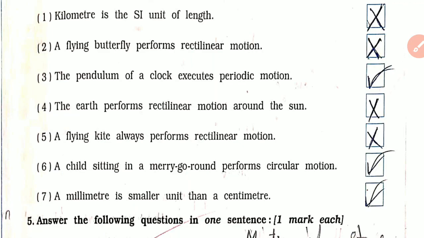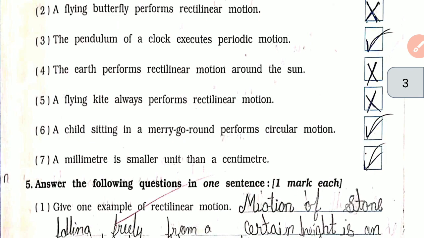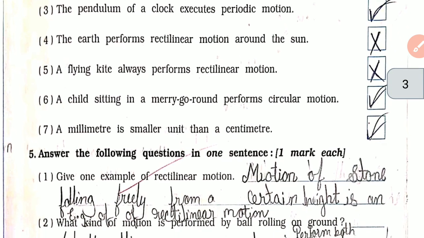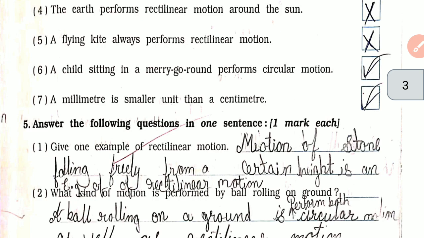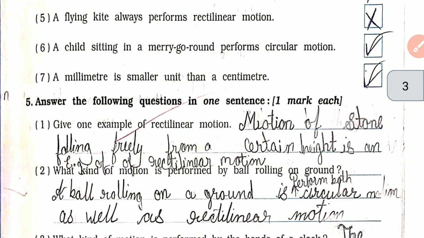Number 1, kilometer is the SI unit of length. False. Number 2, a flying butterfly performs rectilinear motion. False. Third, pendulum of a clock executes periodic motion. True. The earth performs rectilinear motion around the sun. False. A flying kite always performs rectilinear motion. False.